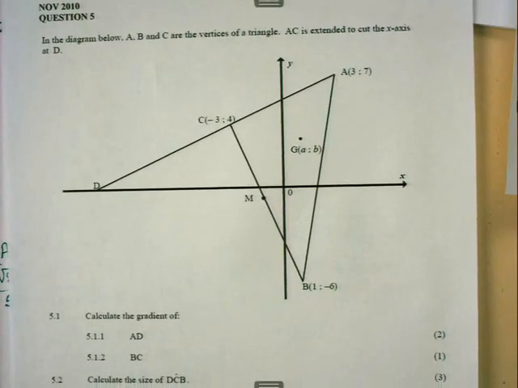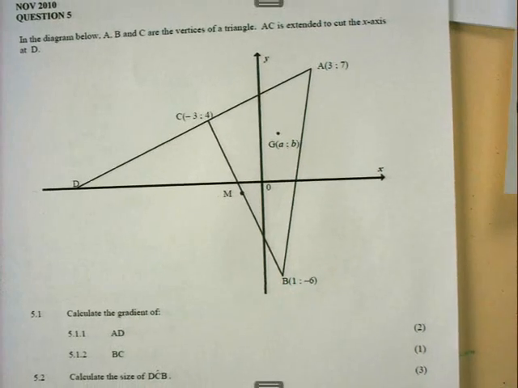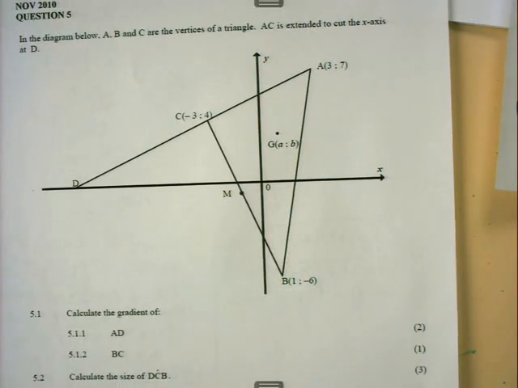Question 5, November 2010. Here we are in the diagram below. A, B, and C are the vertices of a triangle. AC is extended to cut the x-axis at D. Right. Now, the first question, boys and girls, is 5 points.